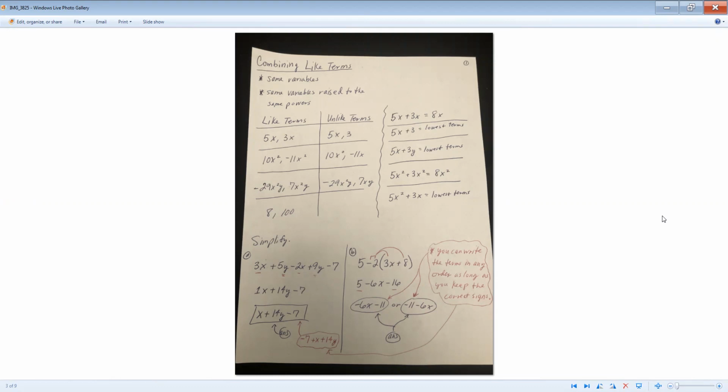So notice in each case, we have the same variables and same exponents on our variables. So if any of that changes, then they are not like terms. So 5x and 3 would not be alike. One has x, the other one doesn't. 10x squared and negative 11x, one has a power of 2, the other one doesn't. And even if both of them have x and y, one of them has a power of 2, the other one does not. In that last example, negative 29x squared y and 7xy, they are not like terms.